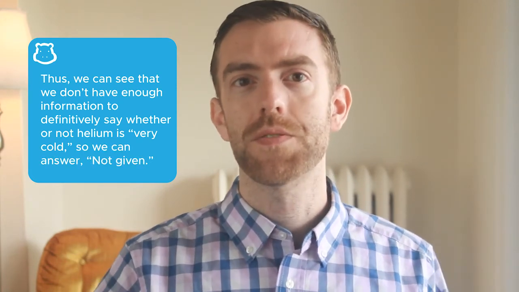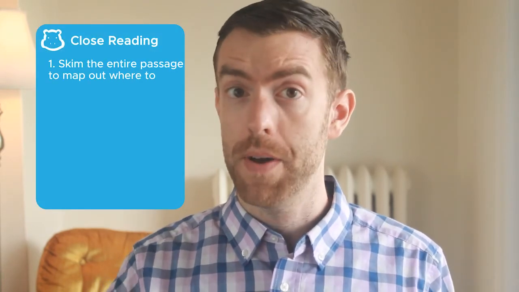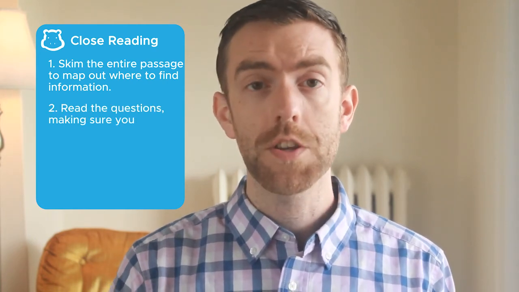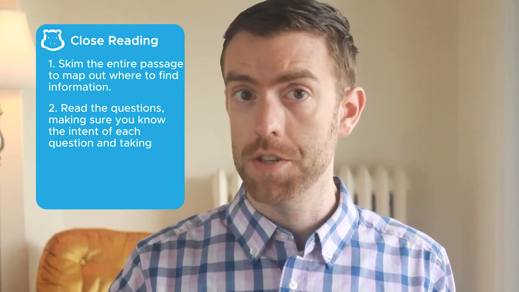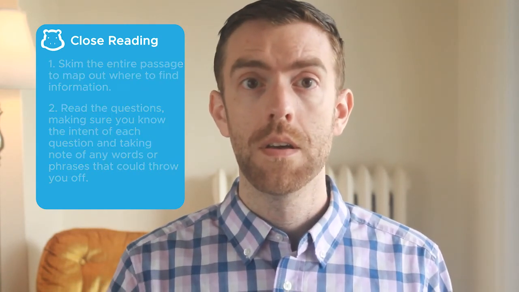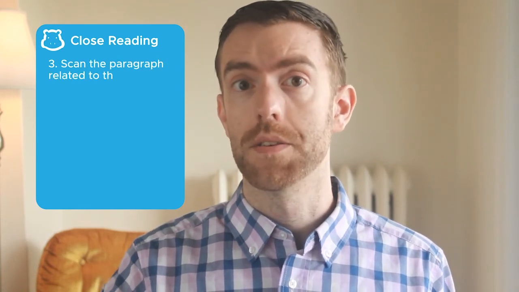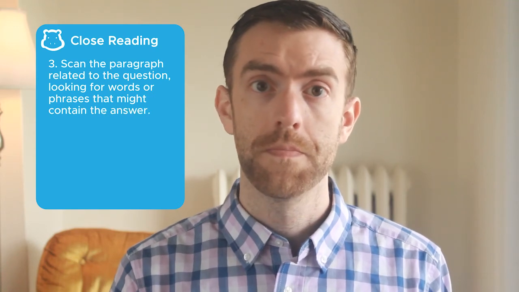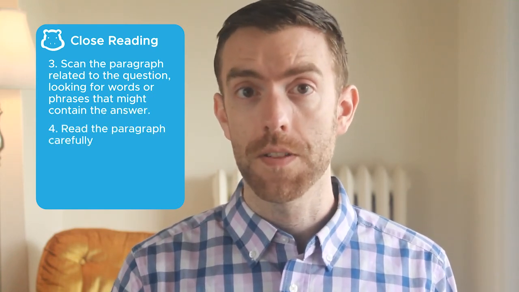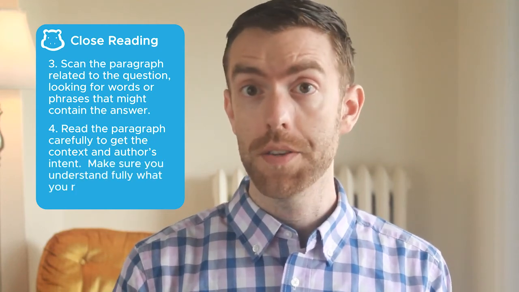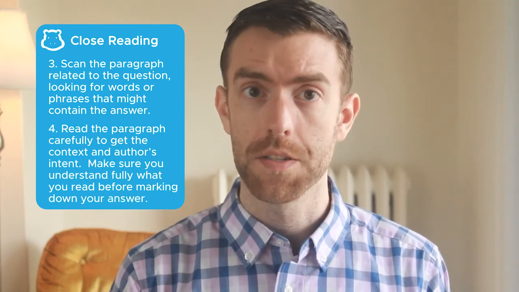To wrap things up, let's review our reading process. First, skim the entire passage to map out where to find information. Then, read the questions, making sure you know the intent of each question and taking note of any words or phrases that could throw you off. Scan the paragraph related to the question, looking for words or phrases that might contain the answer. Finally, read the paragraph carefully to get the context and author's intent. Make sure you understand fully what you need before marking down your answer.